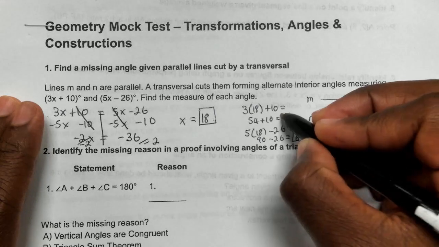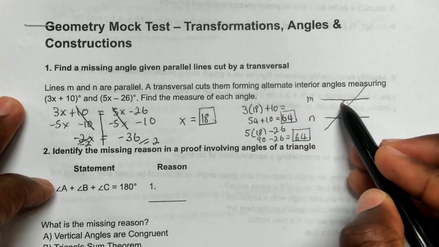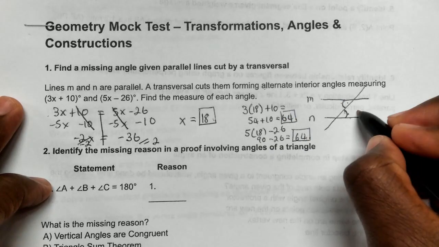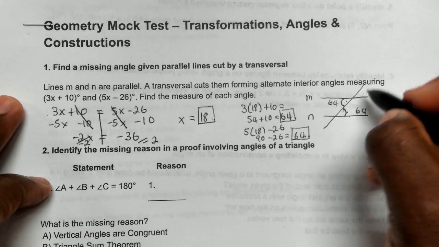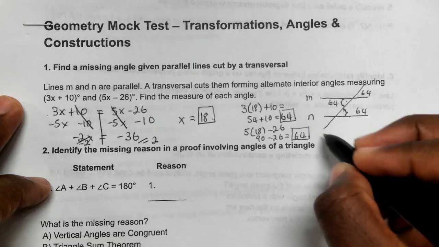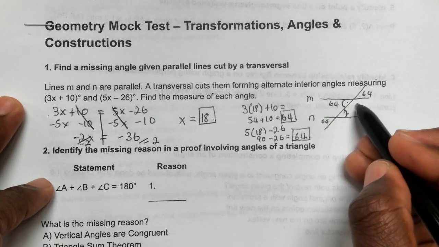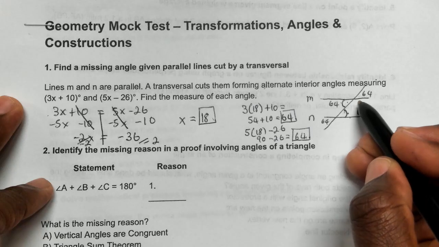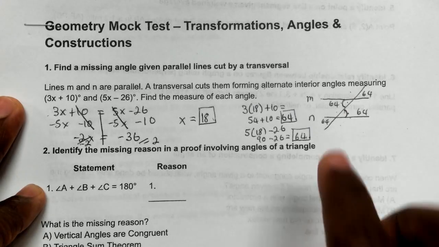Which makes sense, because again they are alternate interior angles, so that means this angle and this angle measure the exact same. Once we found the measurement of one angle, we'd have found the measurement of both. So this is 64, this is also 64. If I wanted to find this angle, it would also be 64 because they are vertical angles. This angle would also be 64 because they're vertical angles, and then this angle right here would be 116 because it would be 180 degrees. So this would be 116, 116, 116. But the answer for this would be 64.